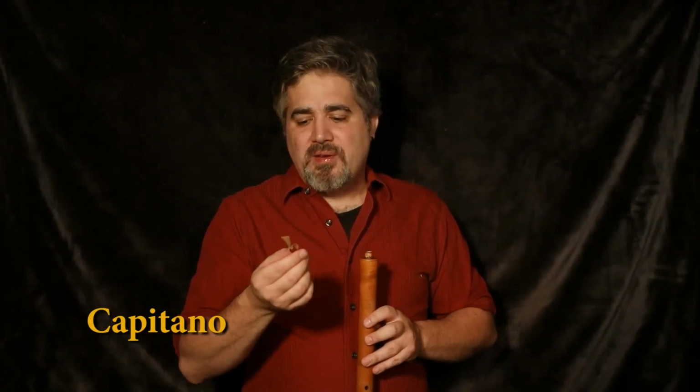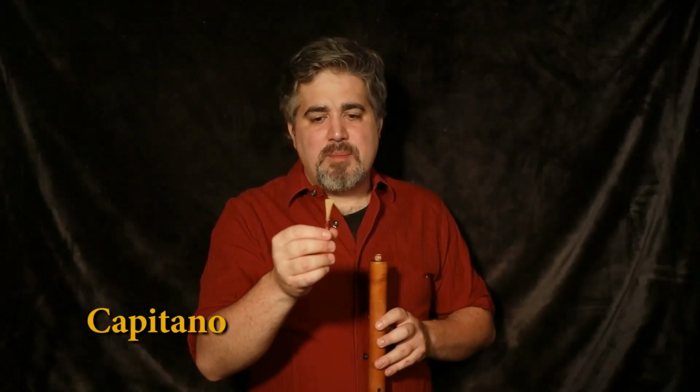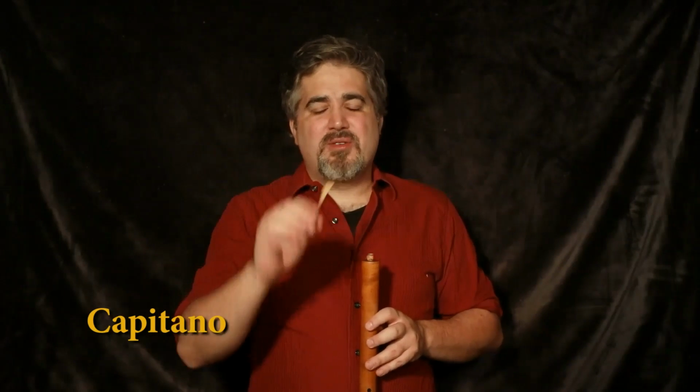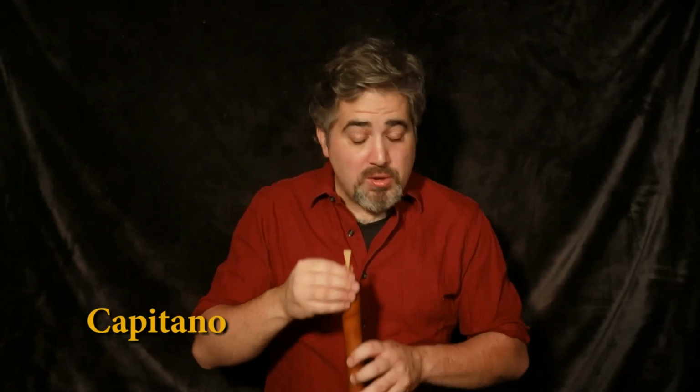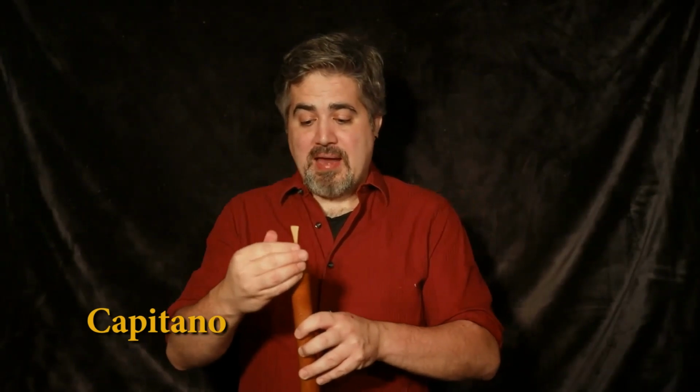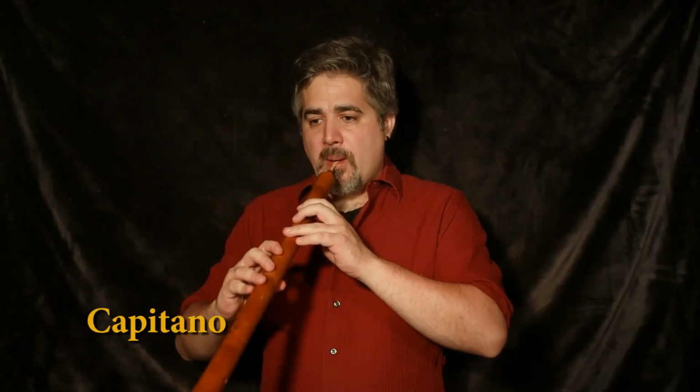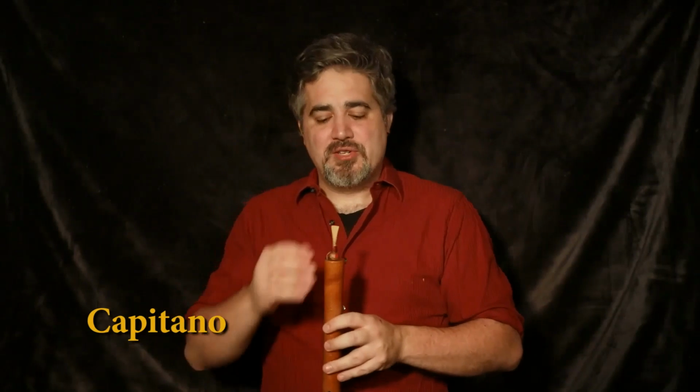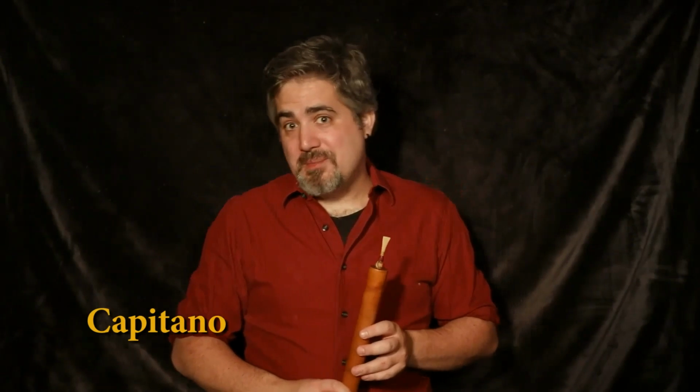And by itself, the reed doesn't sound like much. It's made out of a kind of cane, almost like bamboo. It's just two pieces stuck together. And by itself, it just makes a funny squeaky sound. But when you put it on the instrument like that, all of a sudden, it becomes loud and imposing. So, in honor of Capitano, we're going to play a Renaissance tune called La Guerra, which just means the war.